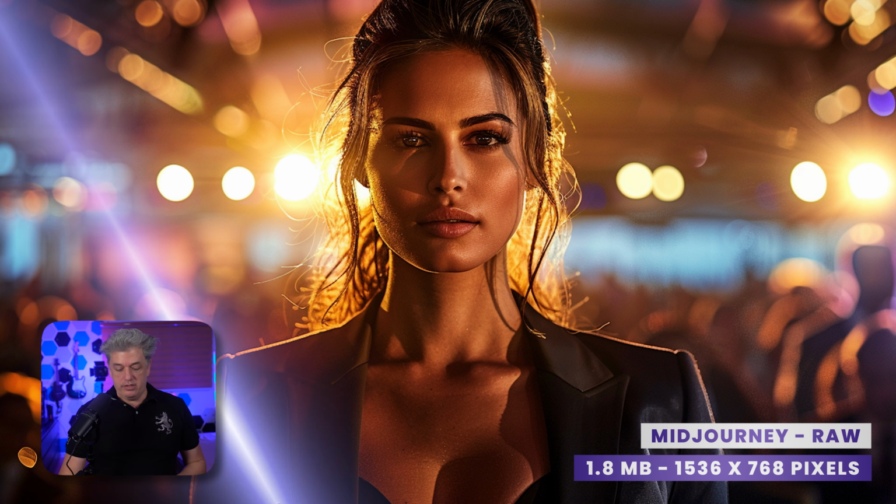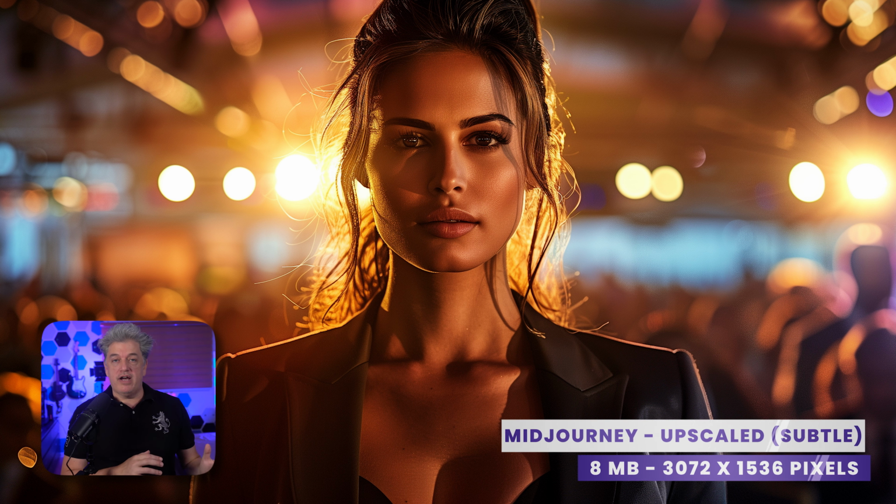Let's see the difference. When we upscale using subtle, we get a file that's 8 megabytes and it's now 372 by 1536. So it has 4x the size of the image. With subtle, we have the exact same image, just enhanced. There are no changes. It's like a zoom in or an expanding of the image. This is really the more basic and more common level of an enhance. This is what you'll get with most third-party tools.